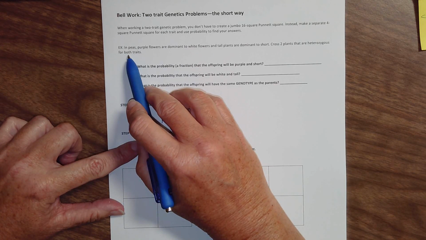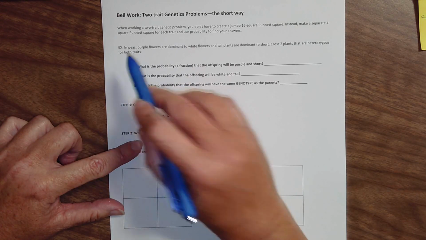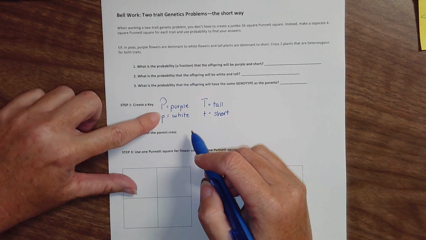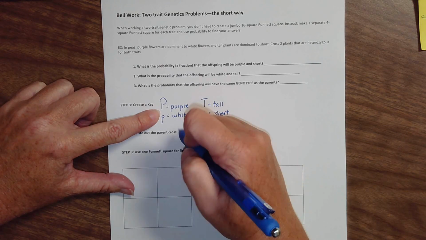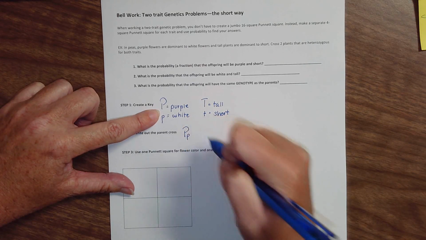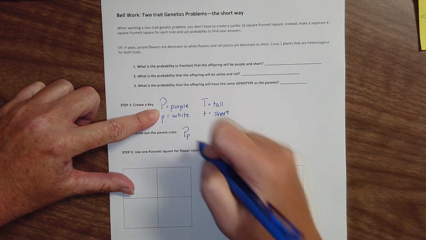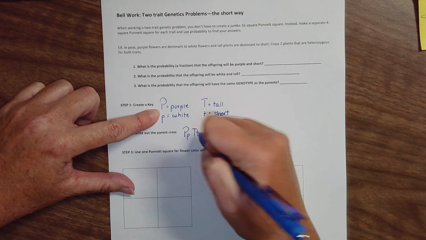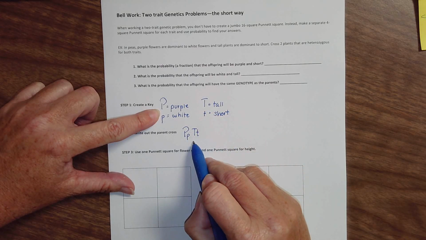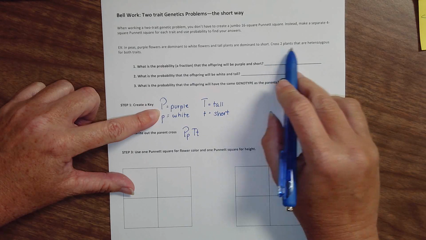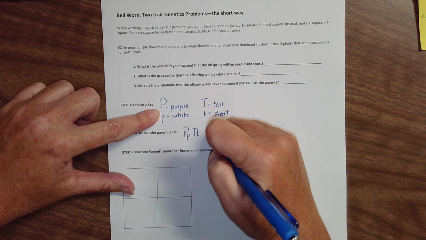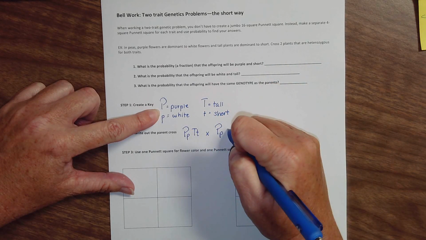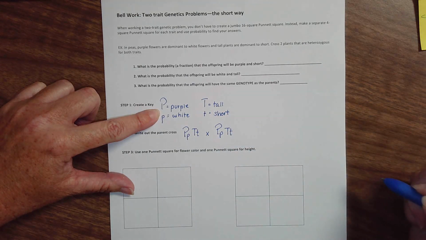Each one has both different alleles present. So heterozygous for color would be big P, little p. Heterozygous for height would be big T, little t. That's one parent. And it says that both of the plants are heterozygous for both traits. So here's your other parent.